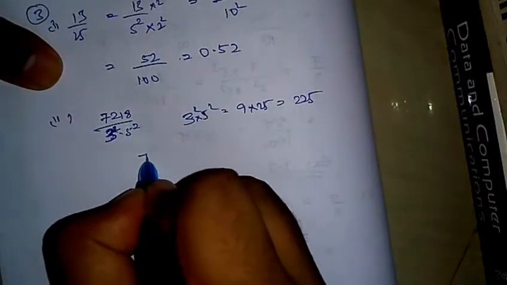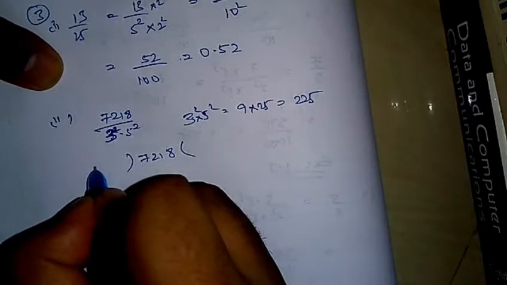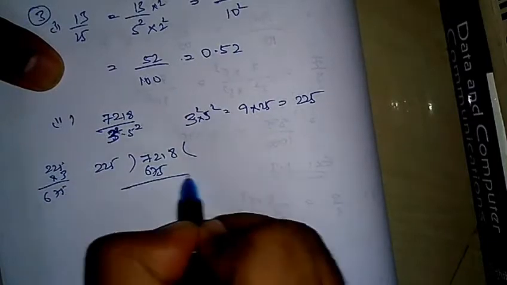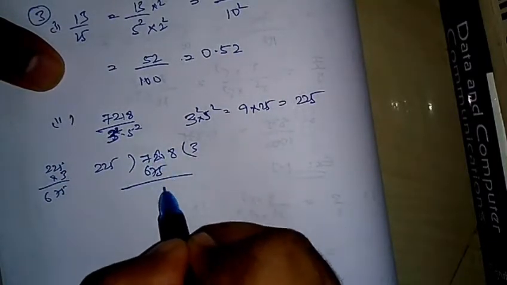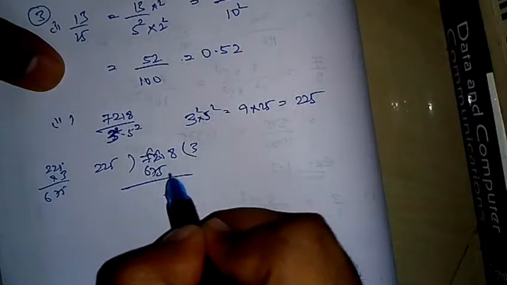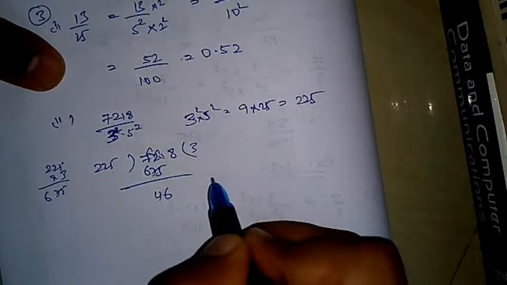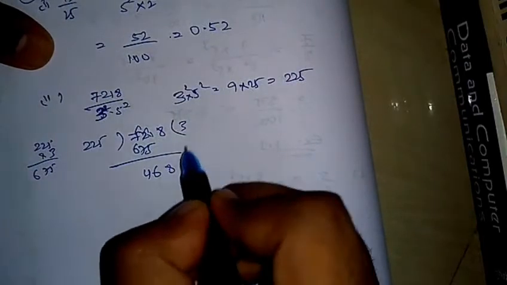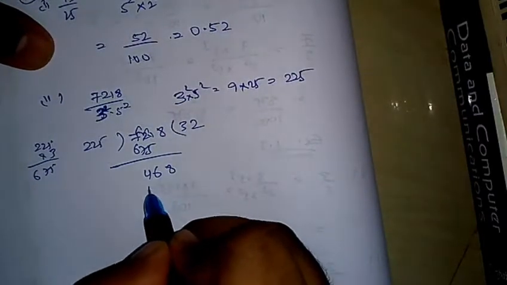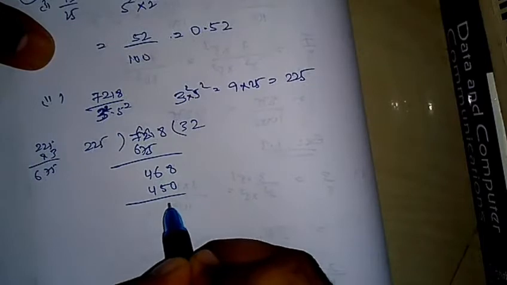Now let's do division, 7218 divided by 225. 225 into 3 is 675, subtract, 11 minus 7 is 4, 468. 225 times 2 is 450.